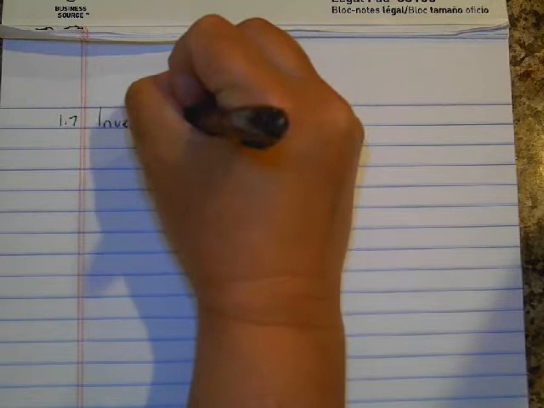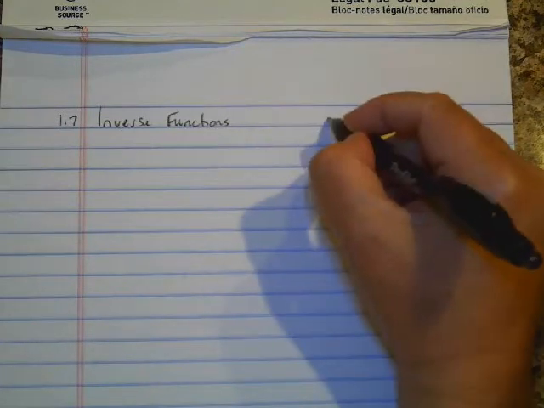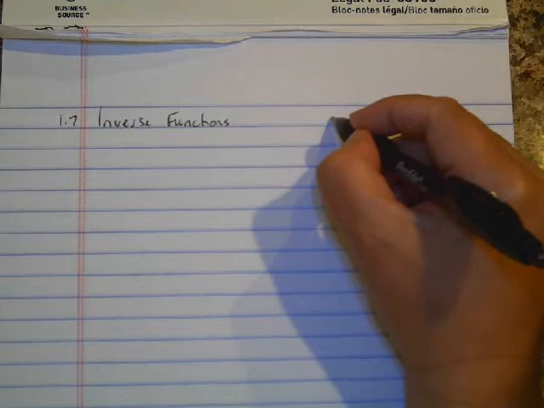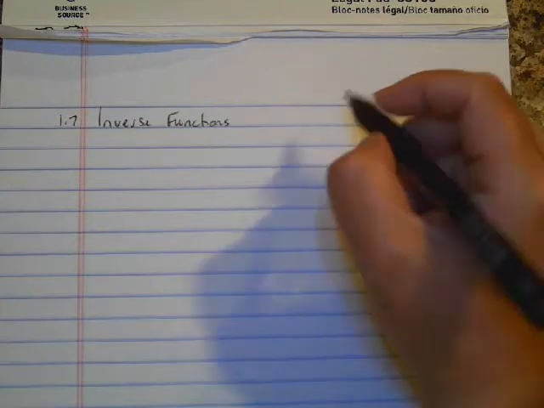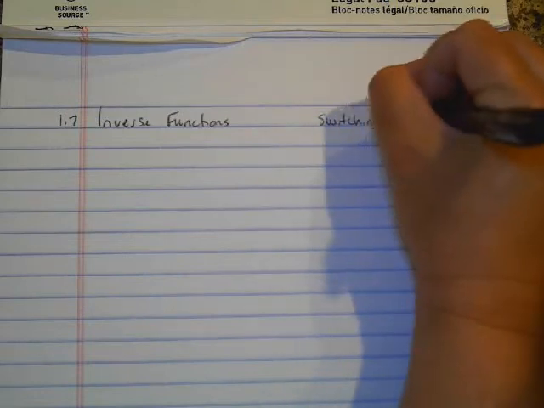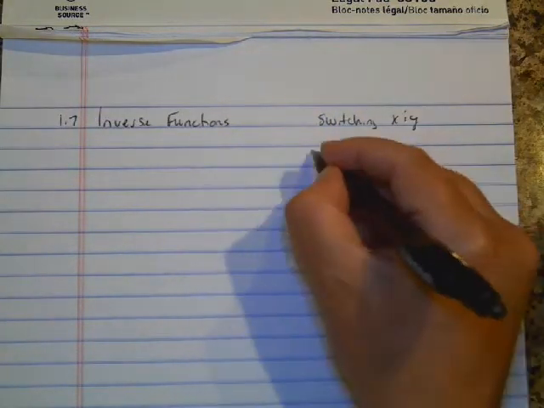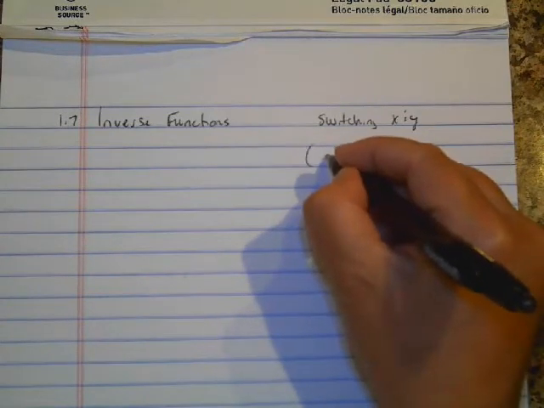This is lesson 1.7, and it is over inverse functions. We already talked about inverse functions in Algebra 2, and we found that if we were finding an inverse function, we were really just switching the x and y, and then we would solve for y. So what that actually did was it switched the domain and the range.